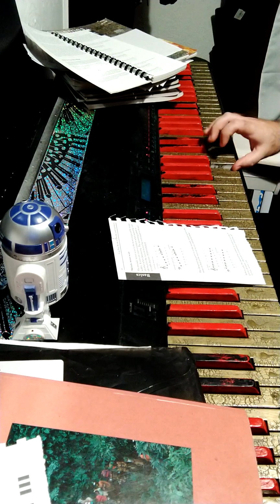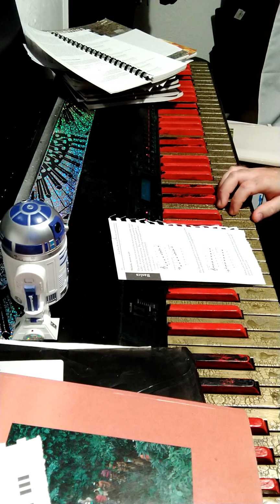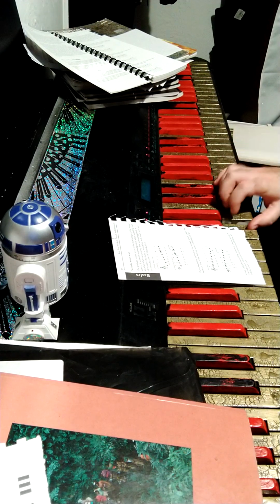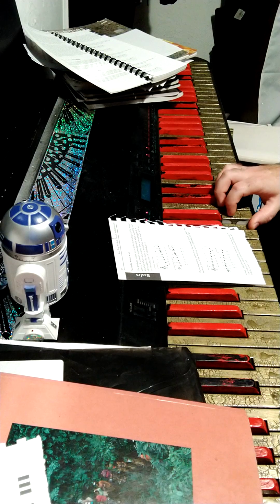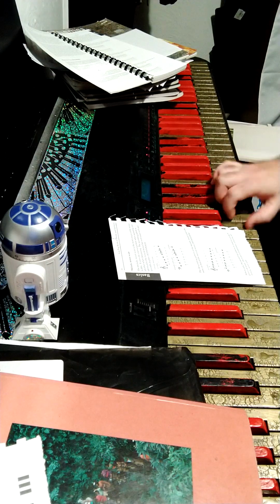Minor to major, minor to major. And a melodic minor scale without the jazz is going from minor to major to minor to minor, minor to major to minor to minor.